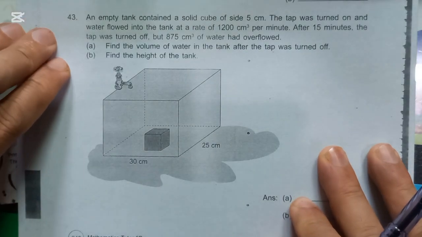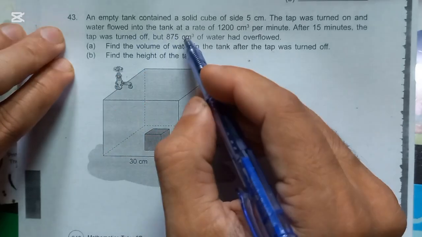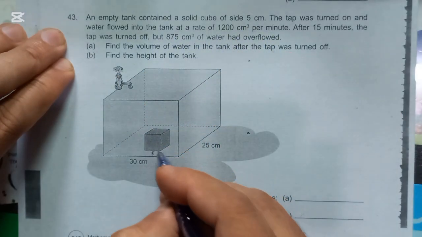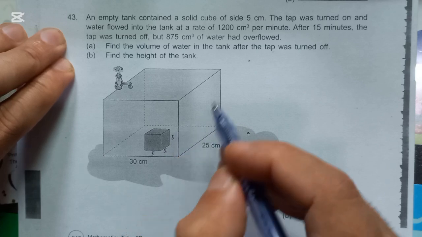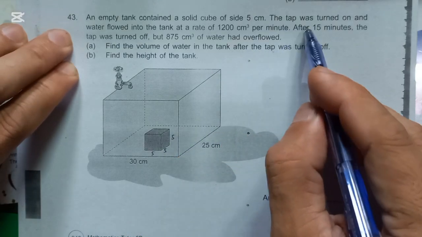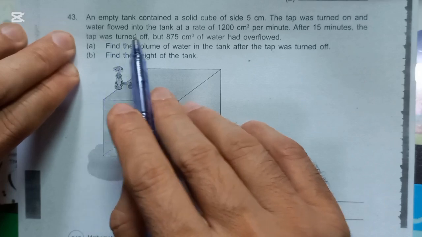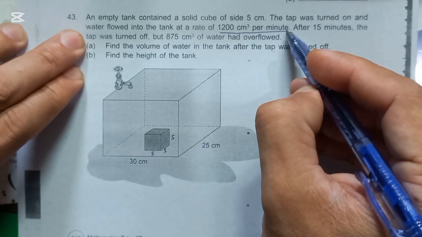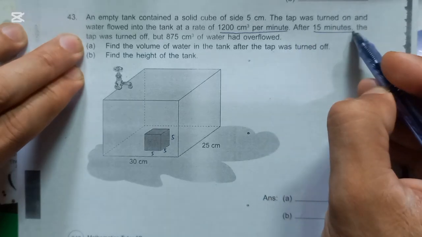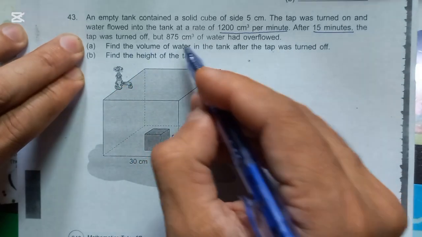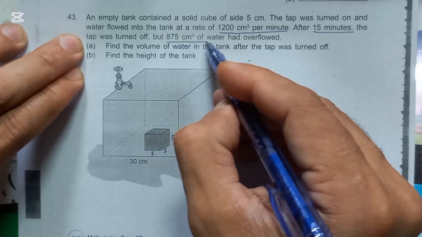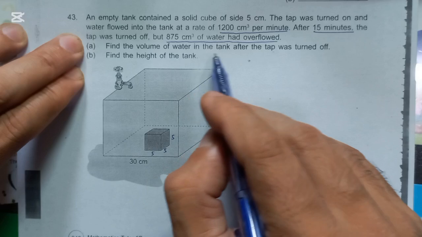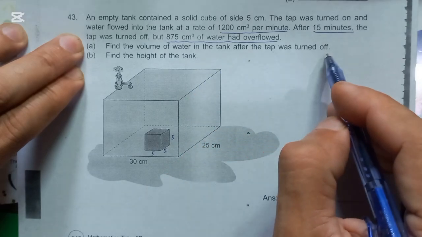The statement of question number 43 is: an empty tank contained a solid cube of side 5. So this is 5, 5, 5. The tap was turned on and the water flowed into the tank at the rate of 1200 centimeter cube per minute. After 15 minutes, the tap was turned off, but 875 centimeter cube of water had overflowed. Part A, find the volume of the water in the tank after the tap was turned off.